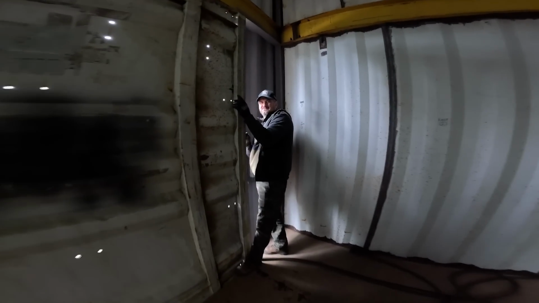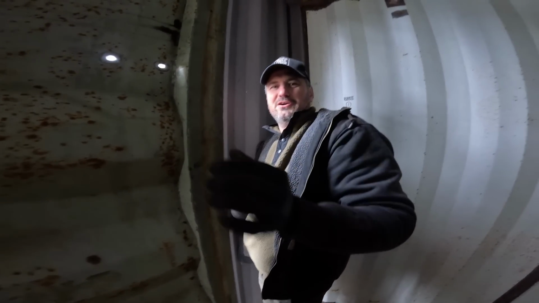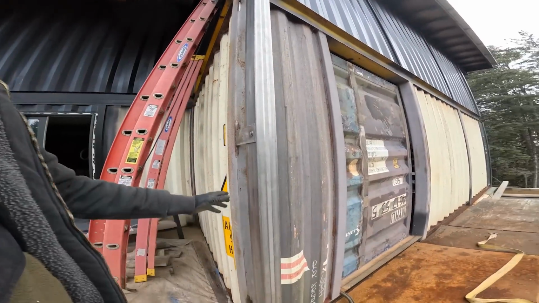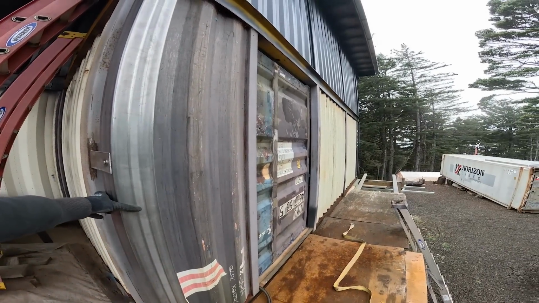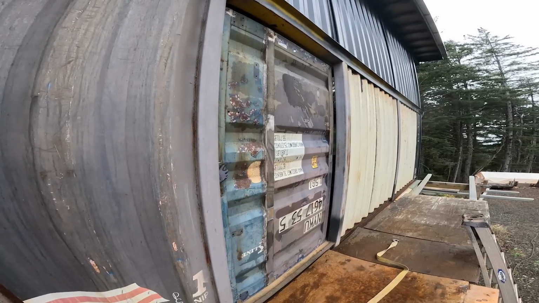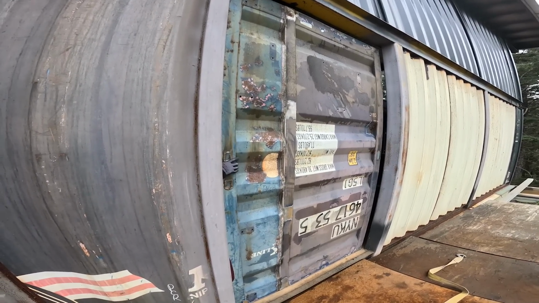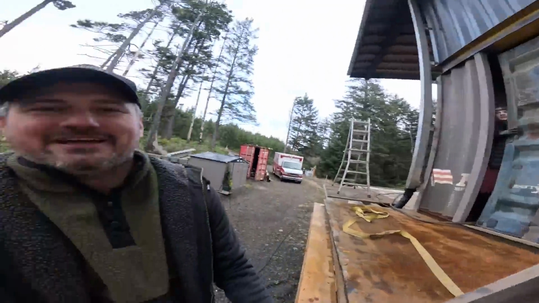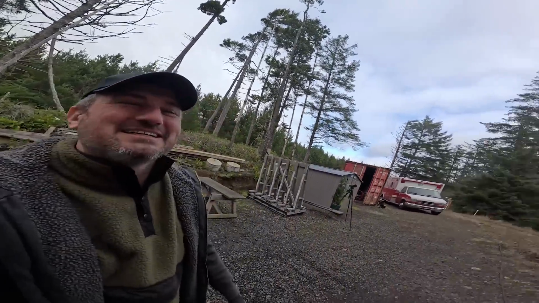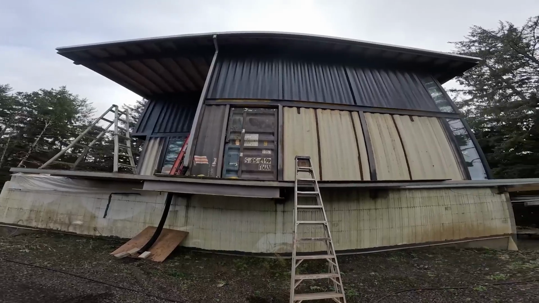All right, let's let Viant have a look. All right, your turn. Oh wow, this is really cool. Man, I'm digging the style, keeping it as a container door and not covering it in wood. Yeah, I like it. This is really cool.